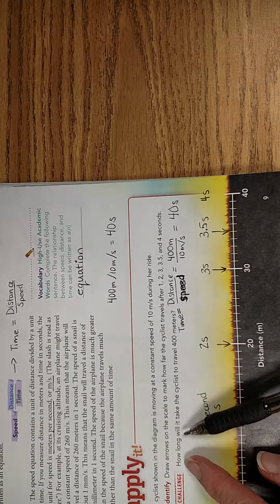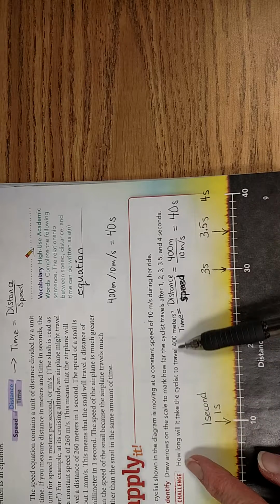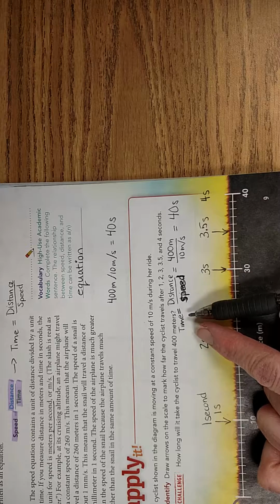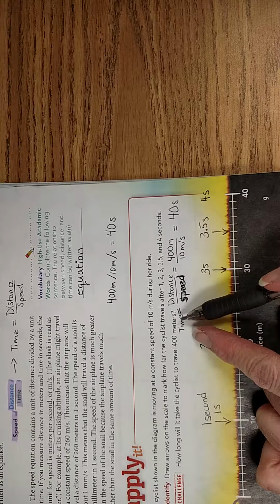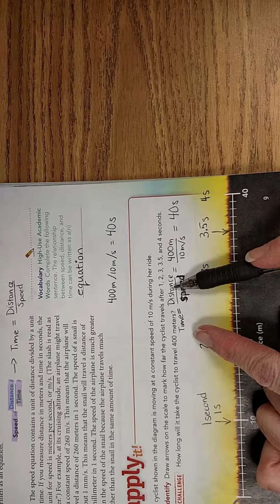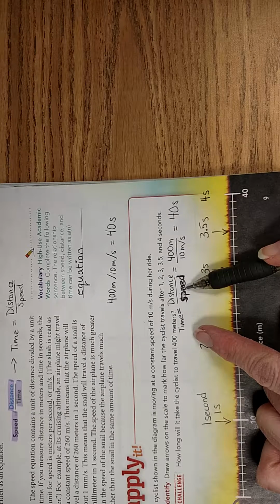So how long will it take the cyclist to travel 400 meters? That's where I was saying the equation. We can work the equation to solve for time. So time is the same as distance divided by speed.